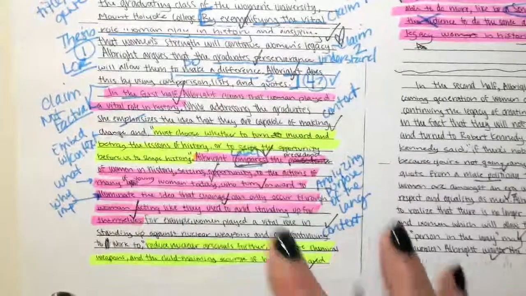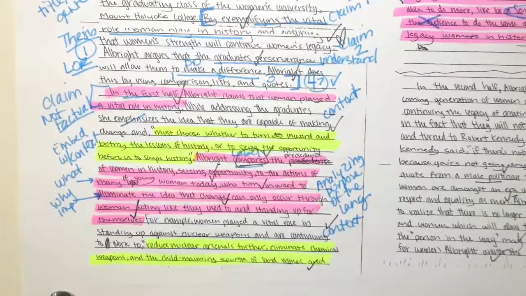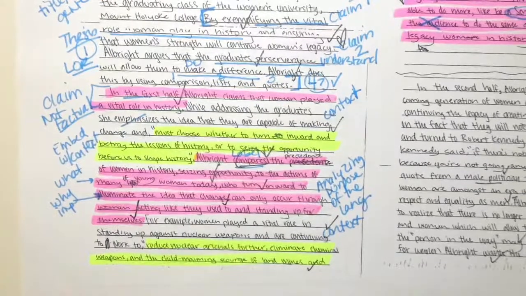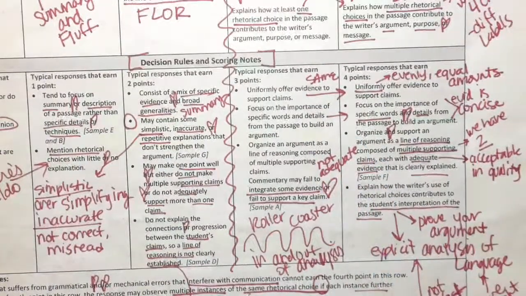So if I'm looking at this essay and this first paragraph, and I am looking between a 3 and a 4 in row B, which way am I leaning? Why? Look at the language of the rubric. Which way am I leaning? The difference between a 3 and a 4 is what?